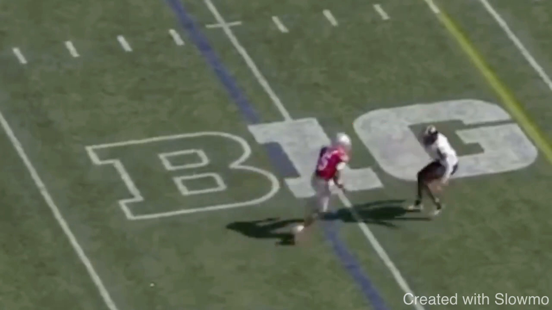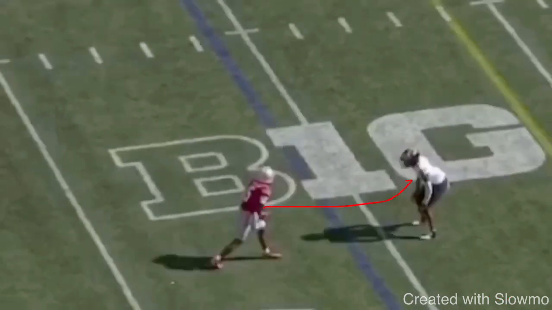So if I'm running a fade route, that's what I want to sell. I want to make sure that I attack him and I want to make sure that I move him off the platform and then I work back to the outside. So that's when you'd want to attack the leverage. Now, everybody's going to ask, well, what if I have to run a post route against this coverage? That is when it changes, right?